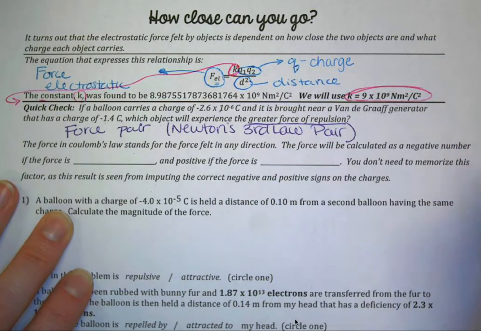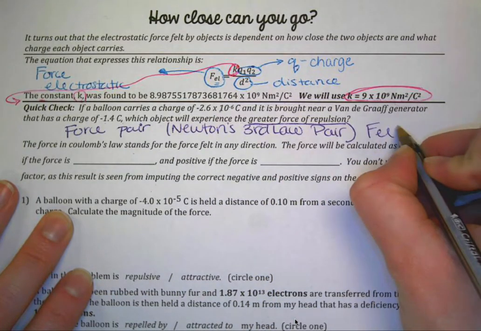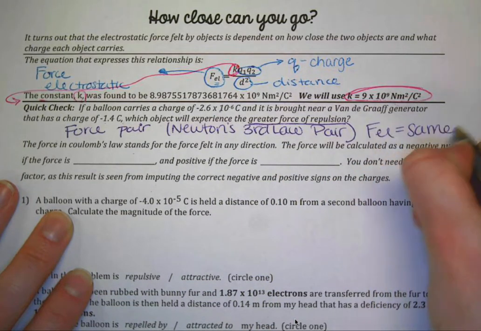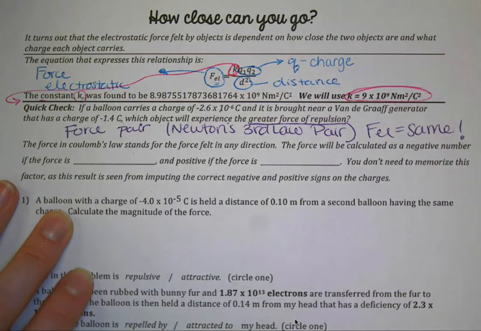So the electrostatic force will be the same for both. Whatever force is felt by the balloon will also be felt by the Van de Graaff generator. We just don't see the same motion because that does have to relate to their mass.